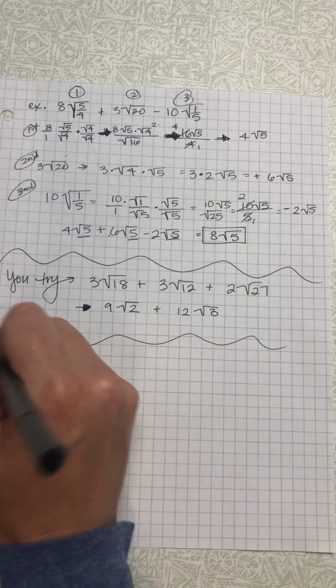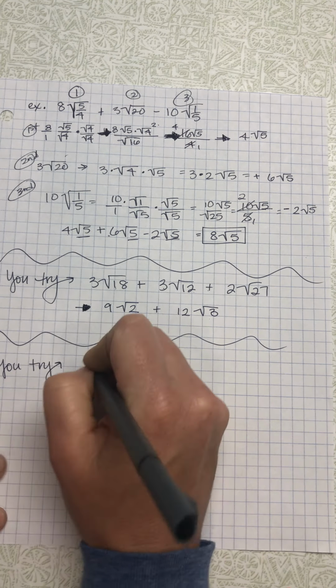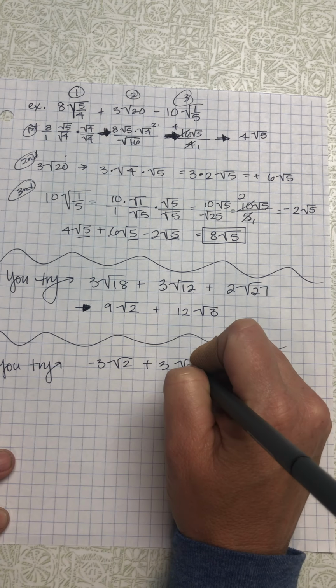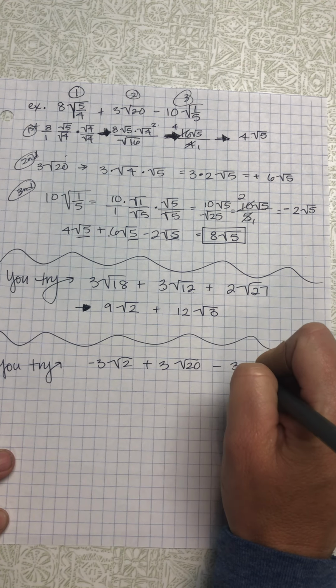This one's for you as well. I'm going to solve this one quiet. -3 square root 2 plus 3 times the square root of 20 minus 3 square root 8. Okay.